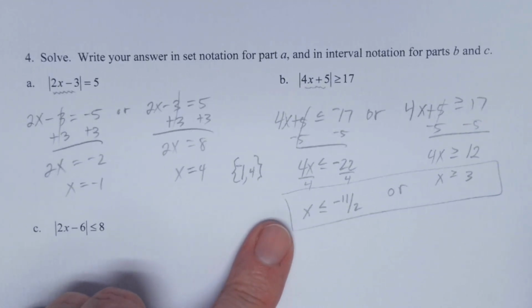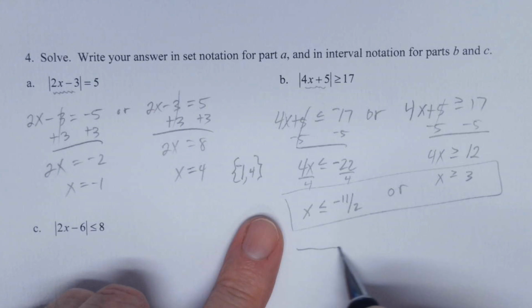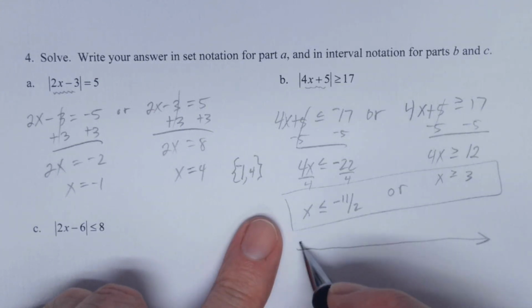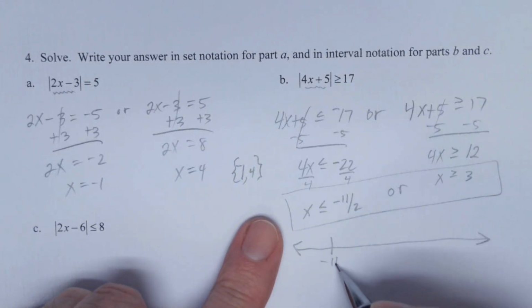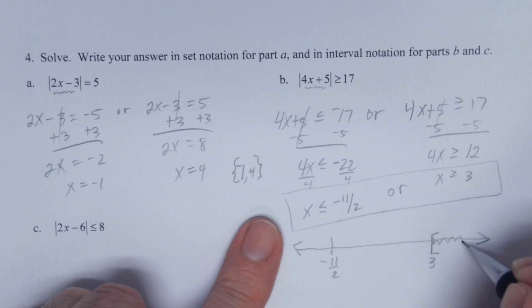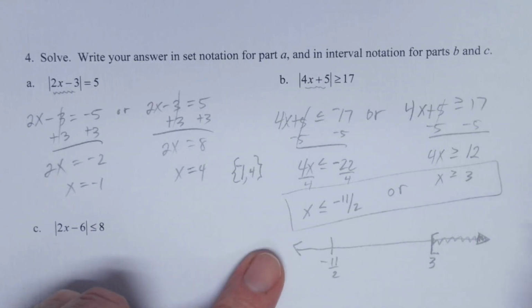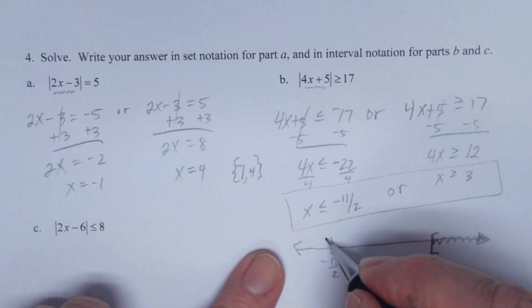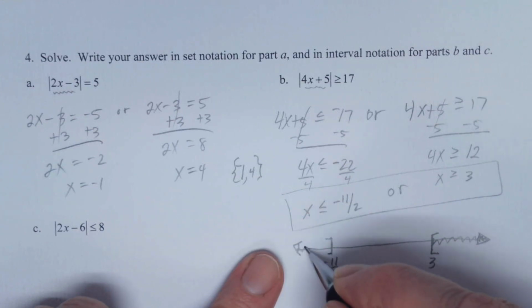Now we also need to write it in interval notation. If it helps, you can graph it first. So greater or equal to 3, that's the numbers over here. Less than or equal to negative 11 halves, that's the numbers over here.